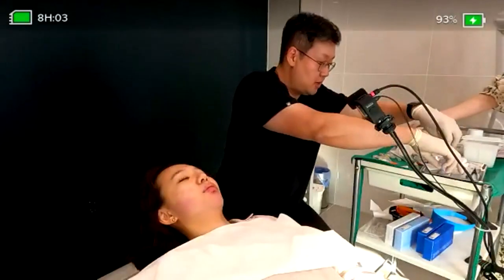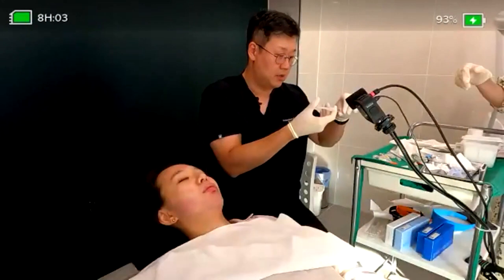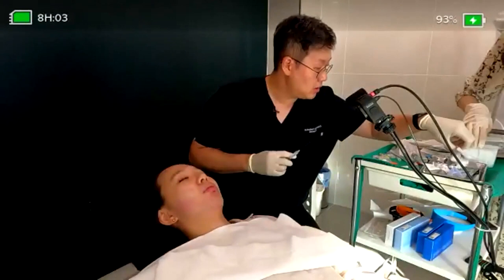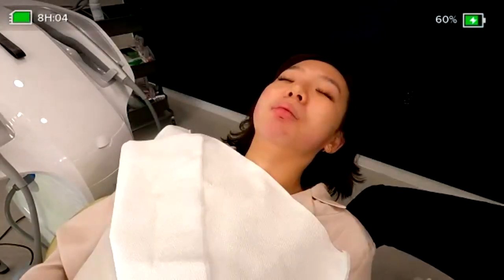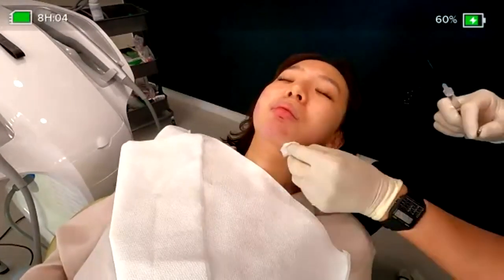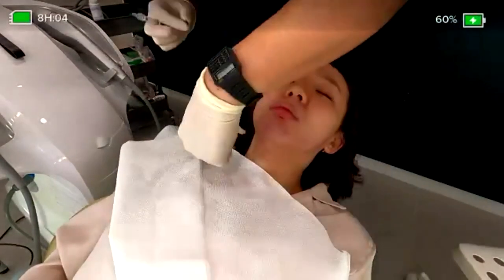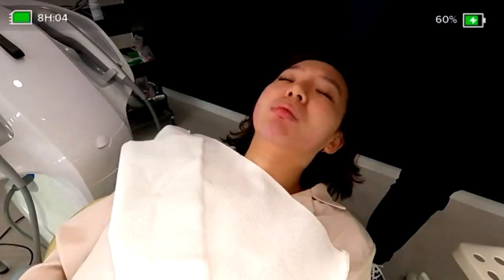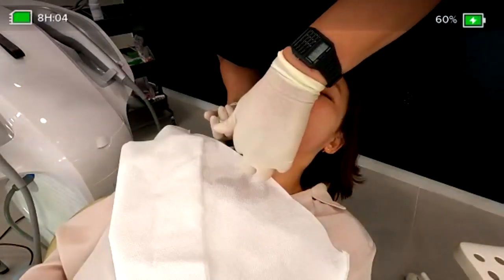And now we have some of the injections here for the final touch, and for here, to make the 2 points.